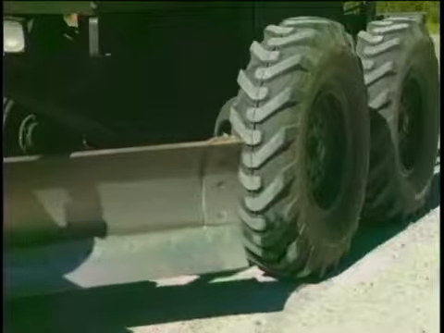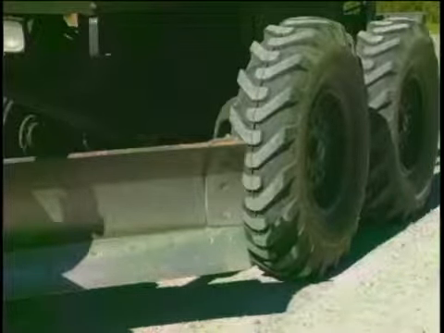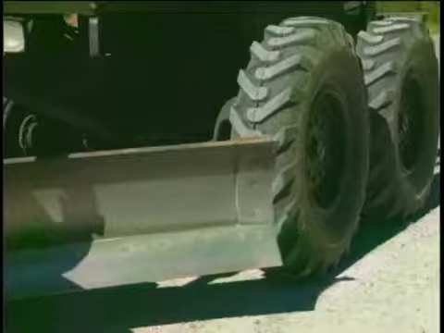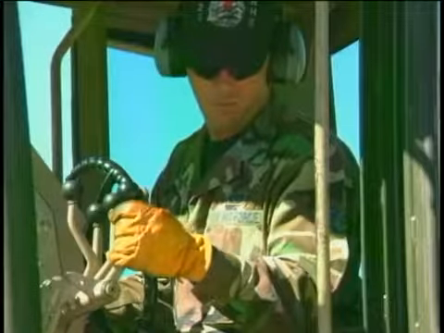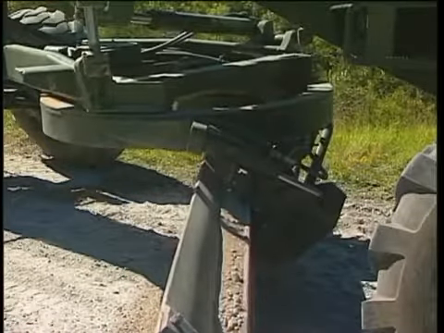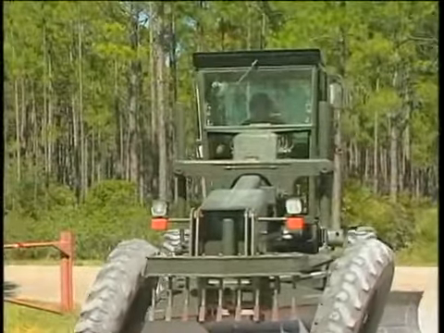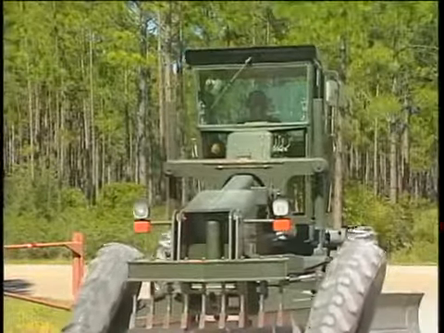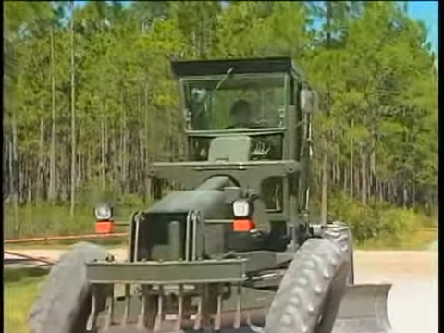Angle the heel of the blade until it is outside the rear tires. This way the rear tires won't run over the windrow material. Lower the blade down until it's just above the ground. Half an inch or so is a good place to start. The depth of the cut will depend on the condition of the road. Move the grader forward, watch the blade, and increase your speed gradually.